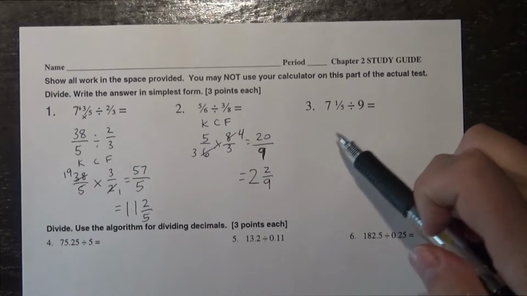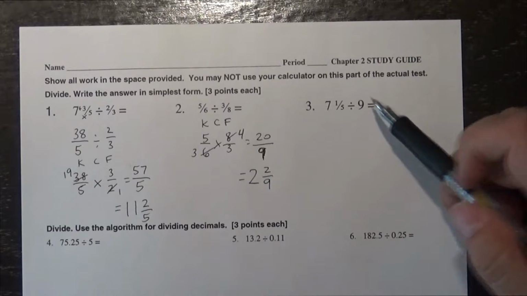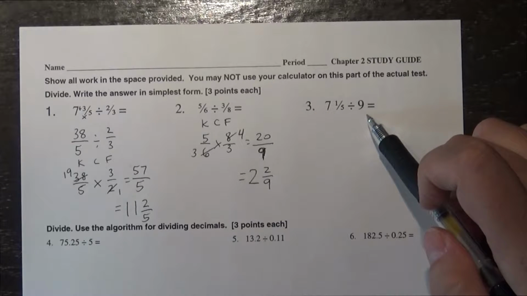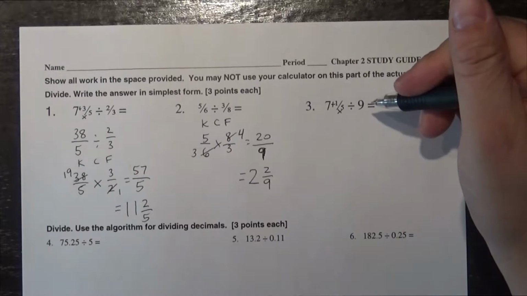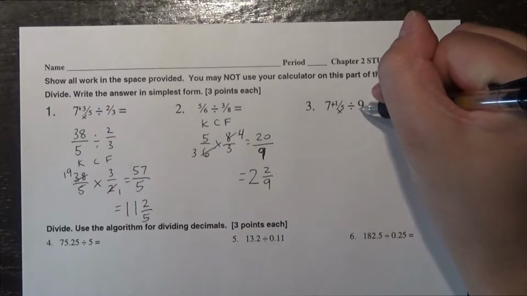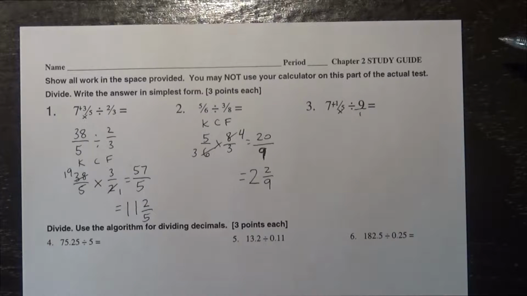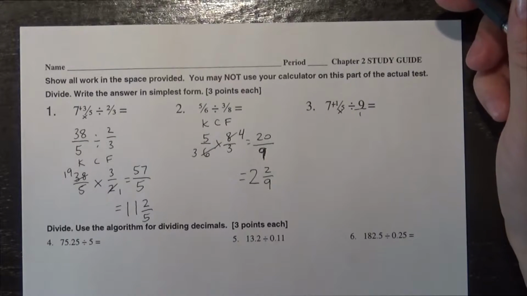Moving on, here's number 3. It says 7 1/5 divided by 9. So now I have a mixed number divided by a whole number. I need to turn this mixed number into an improper fraction. And I can also turn this 9, the whole number, into an improper fraction by putting it over 1. So 5 times 7 is 35, plus 1 is 36.